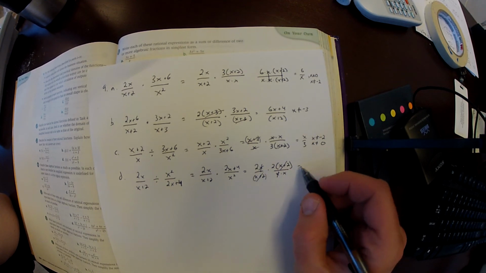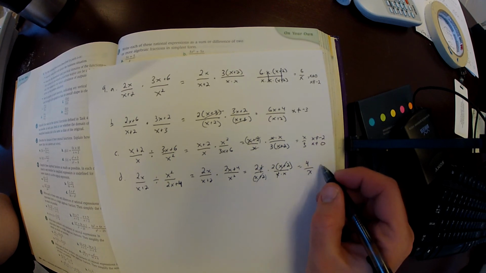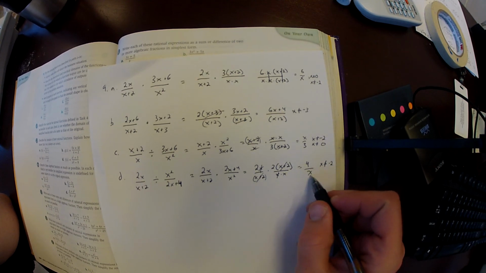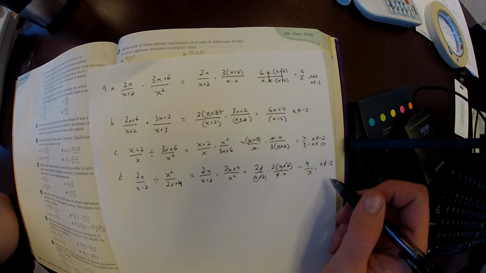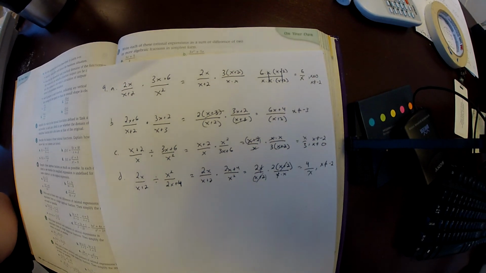If I finish multiplying through, I have 2 times 2, which is 4. And on the bottom, I just have x. And we have to add the part that x cannot equal negative 2. And we know from this expression that x can't equal 0 either. So we'll just put that qualifier there. And that ends question number 9 on multiplication and division.